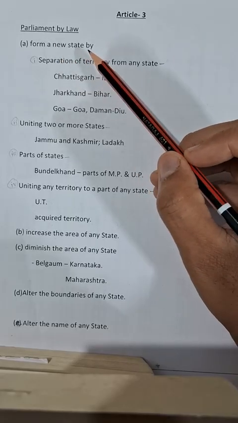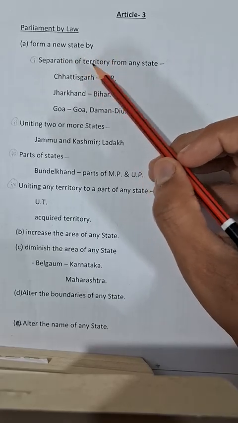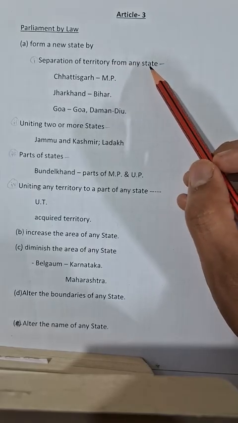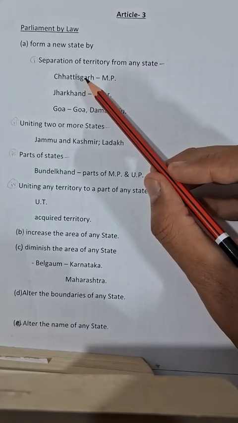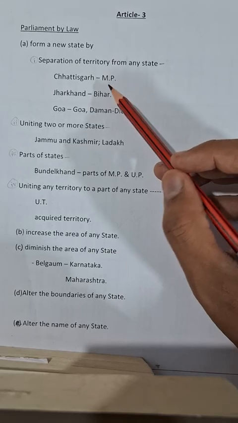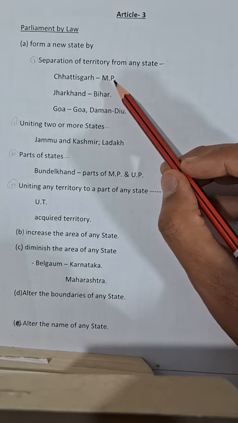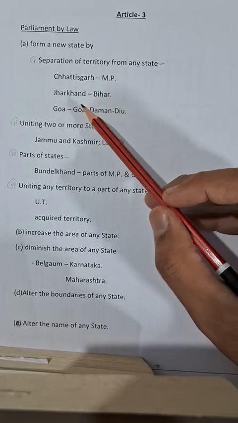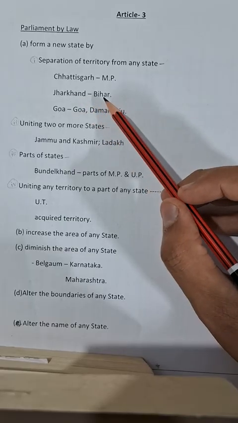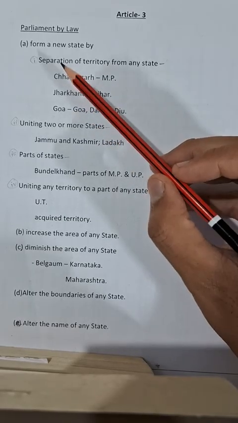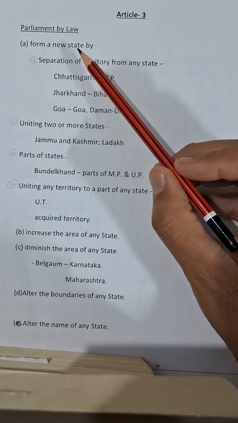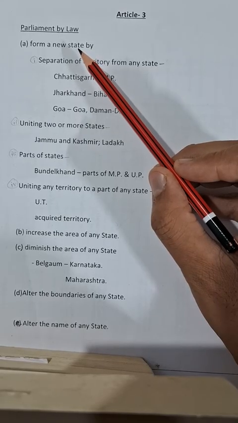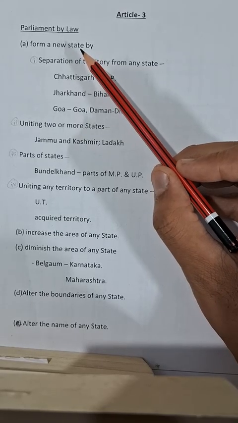First is the formation of new state by separation of territory from any state. Now this is easy. How was Chhattisgarh created? By separating a territory from Madhya Pradesh. How was Jharkhand created? By separating a territory from Bihar. Now wherever the term state comes, you should also understand that it applies to union territory as well.